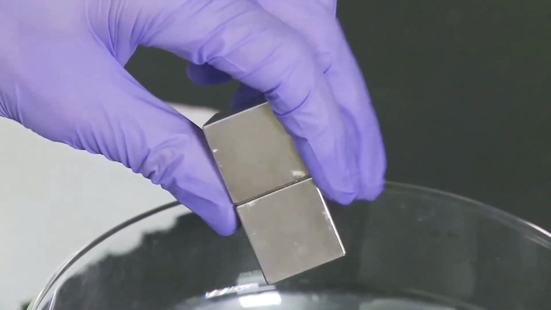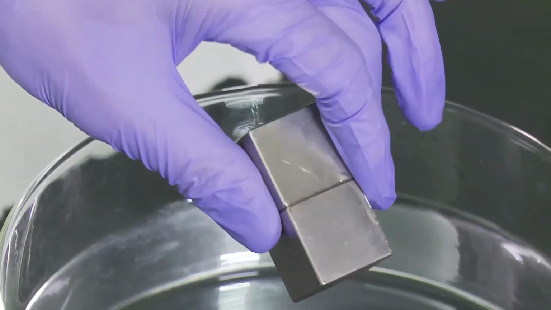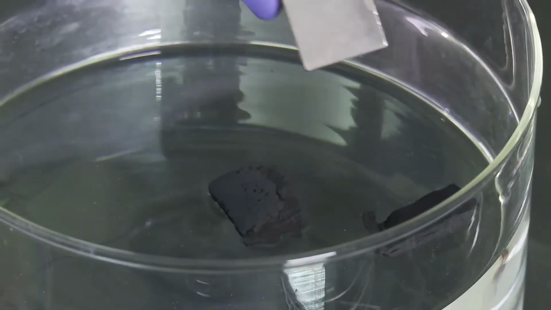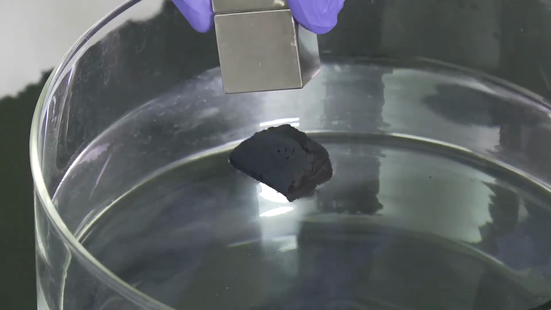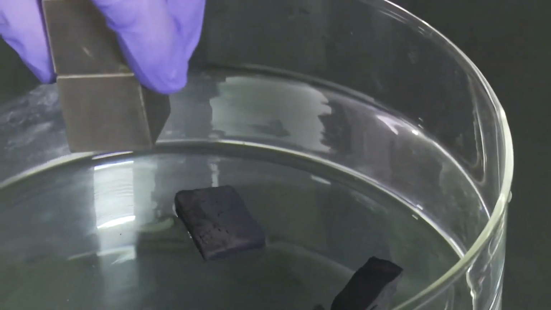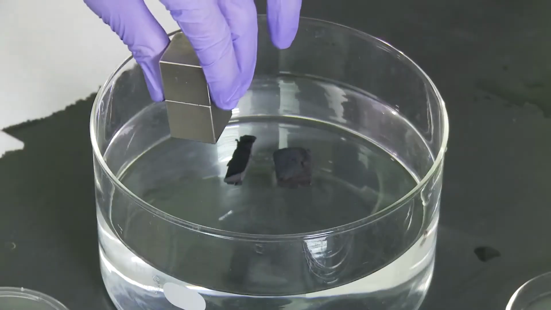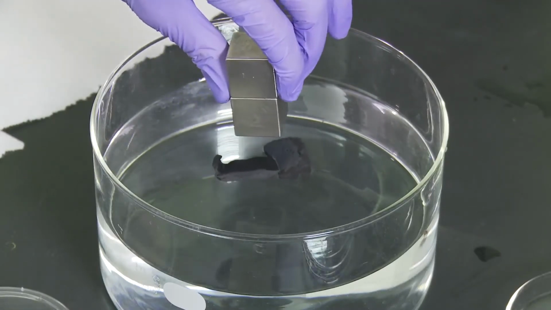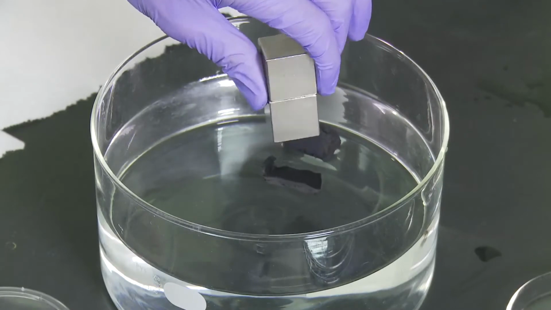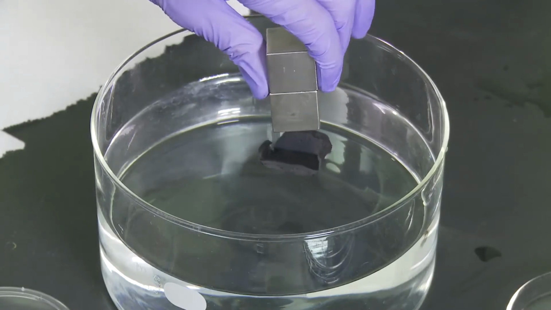Another interesting feature of these materials is they're very ferromagnetic, so you can use a magnet to direct them and control their whereabouts. This is beneficial because it helps us to salvage the carbon nanotube materials. Being able to control their whereabouts with a magnet will help us salvage them once the oil has been absorbed.